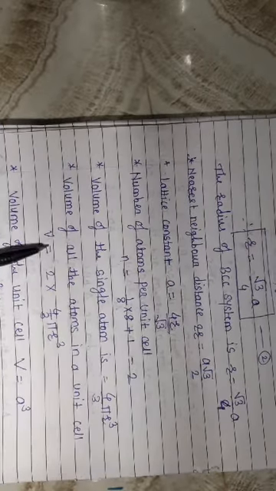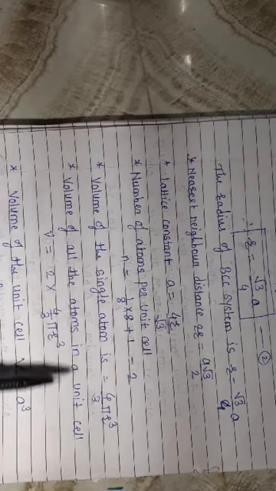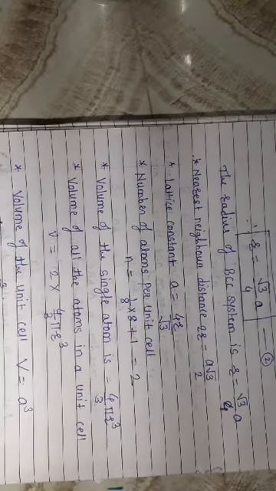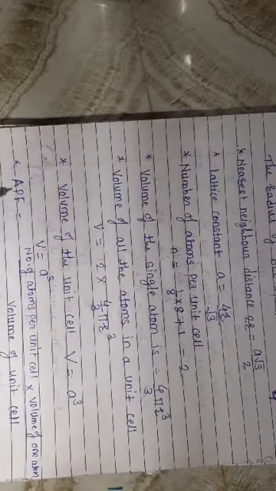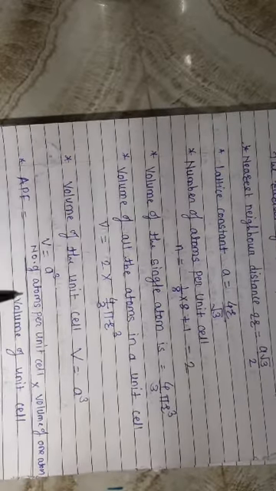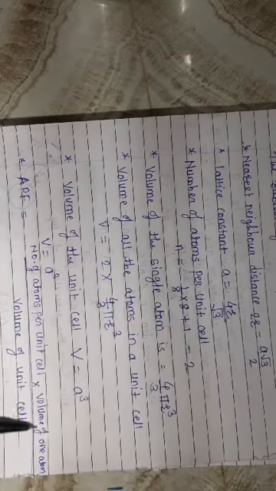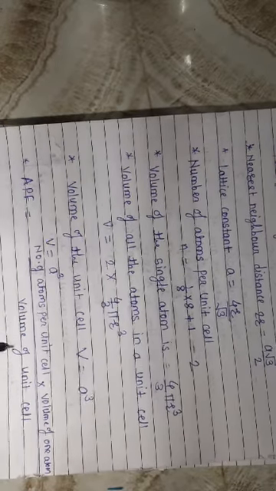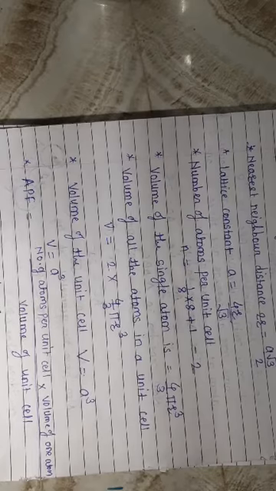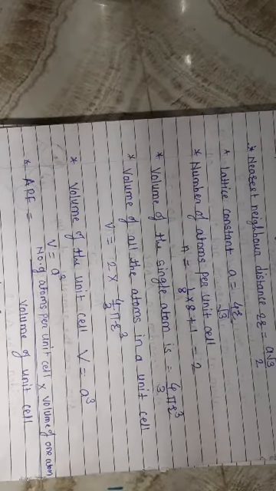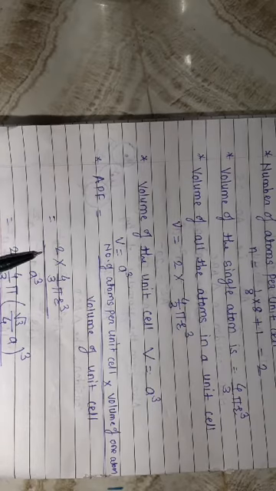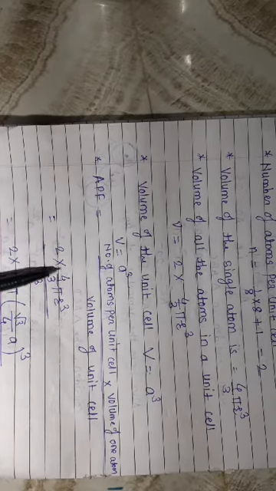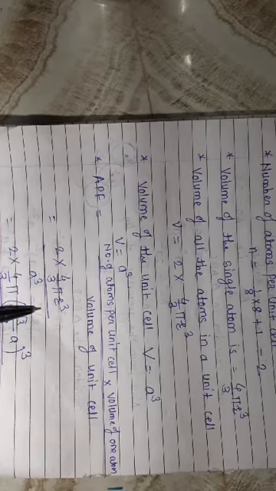The volume of all the atoms in a unit cell divided by the total volume of the unit cell is denoted APF, the atomic packing factor. That is, the number of atoms per unit cell into the volume of one atom divided by the volume of a unit cell. This is the formula for atomic packing factor. Put all the values in this formula: 2 into 4 by 3 pi r cube divided by A cube.